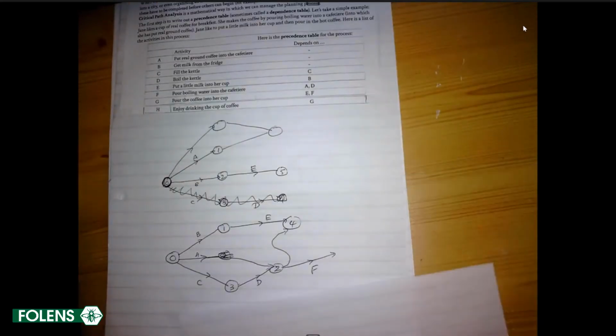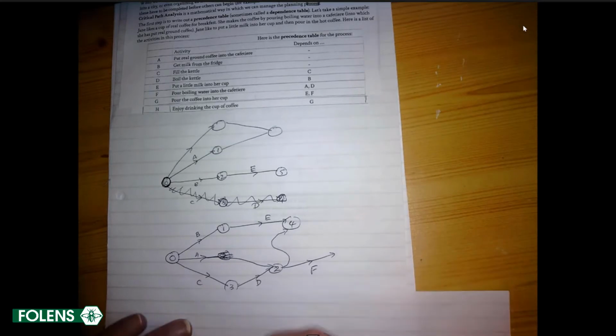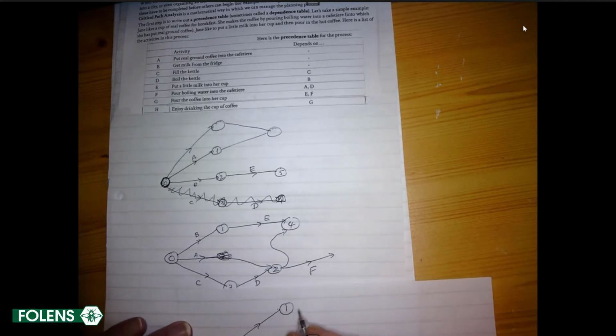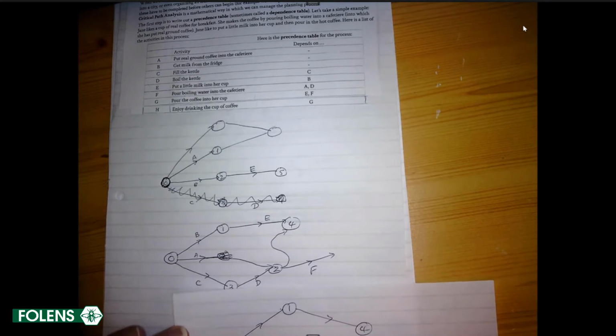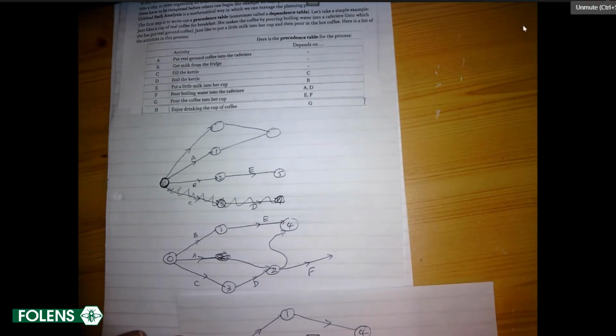Since I have got so many things wrong, this is my third attempt. And in the book, I go through these 3 attempts one by one, just to show that it is quite a normal thing to make more than one attempt. So A goes on here to 2, and C and D converge on 2.